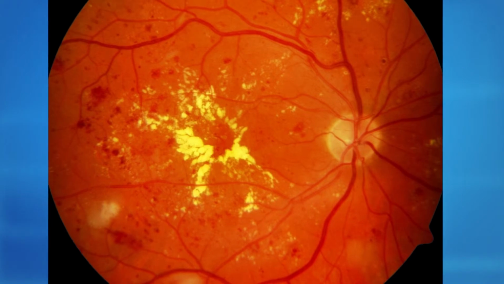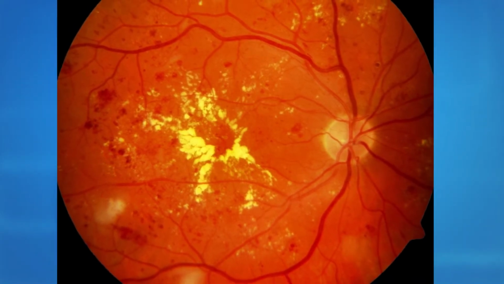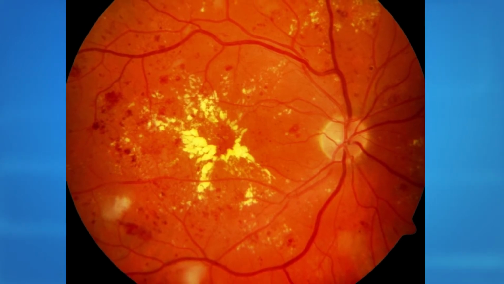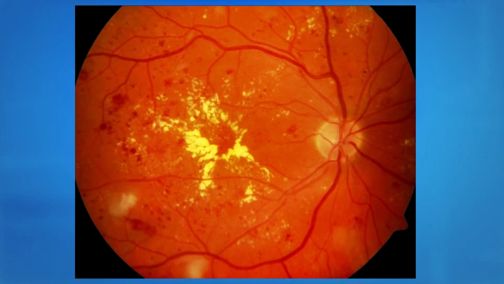Exudates in non-proliferative diabetic retinopathy. Clusters of hard yellowish exudates are prominent in the superior aspect of the macula. The exudates extend to the fovea, threatening the central vision.